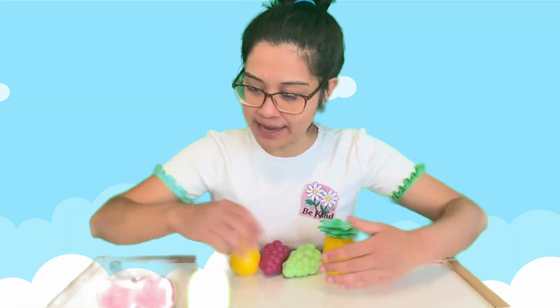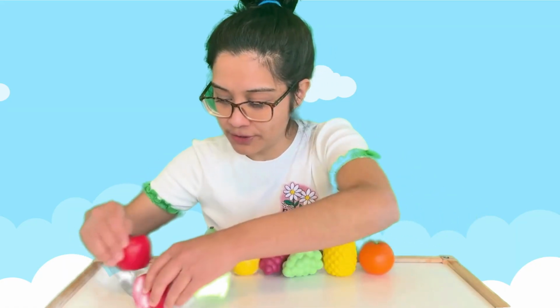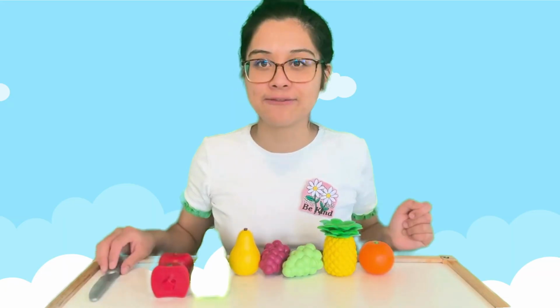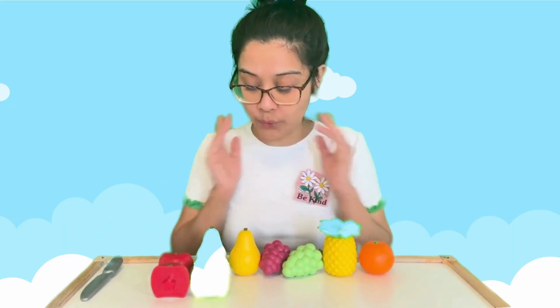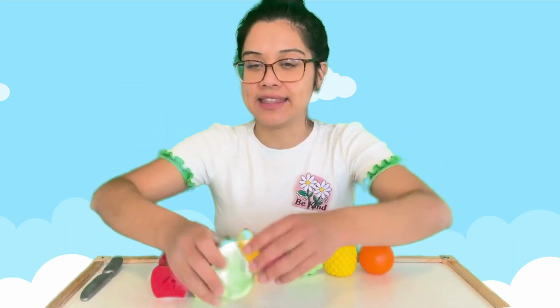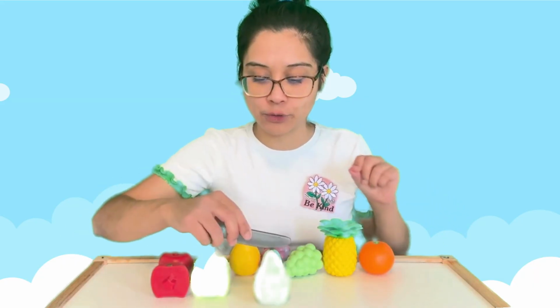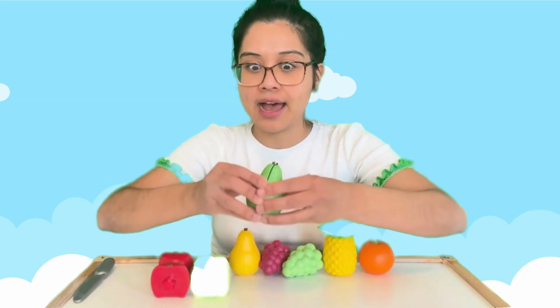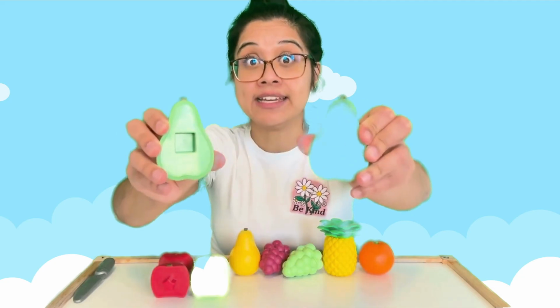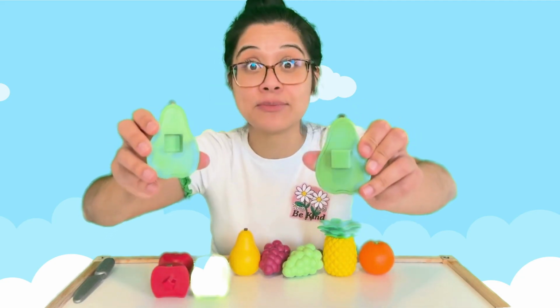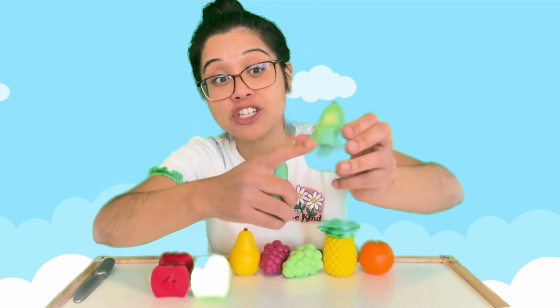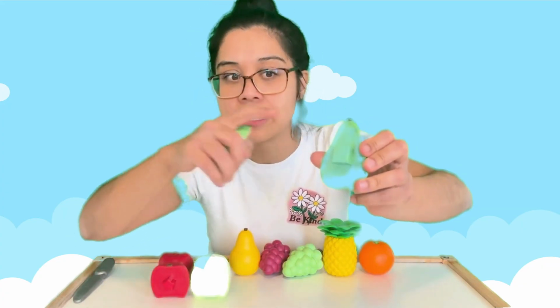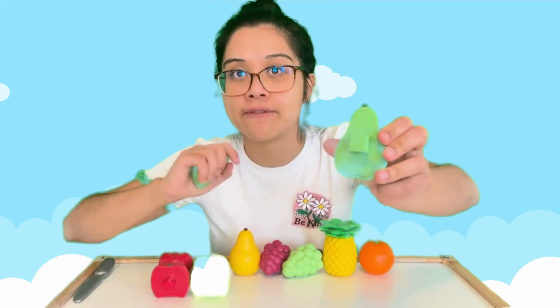Alrighty, let's move them back so we can see the beautiful shapes that we have with the fruits. Ooh, it's another green fruit. Let's cut this one open. Ready? Nice. Whoa, this was kind of like the last one we did. It has 1, 2, 3, 4 sides and 1, 2, 3, 4 vertices.